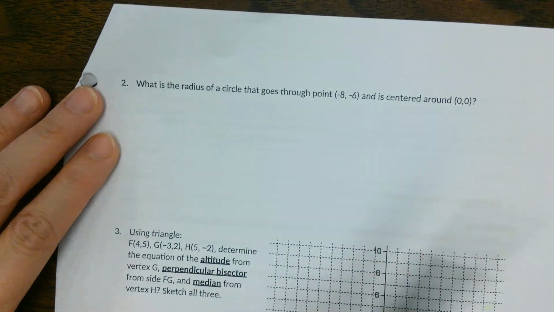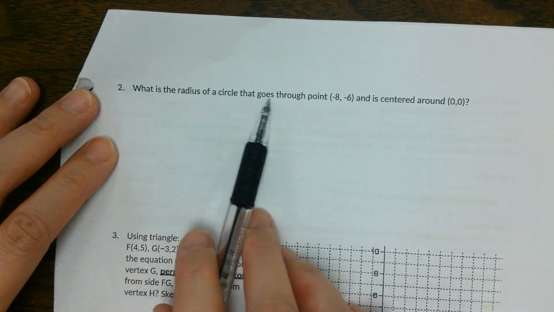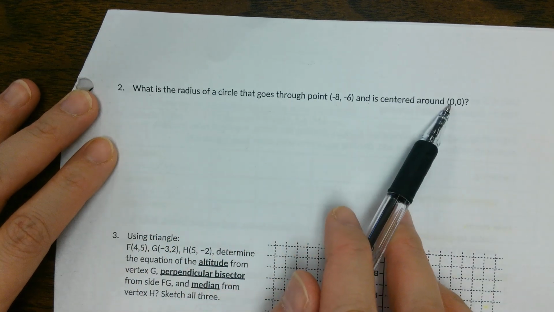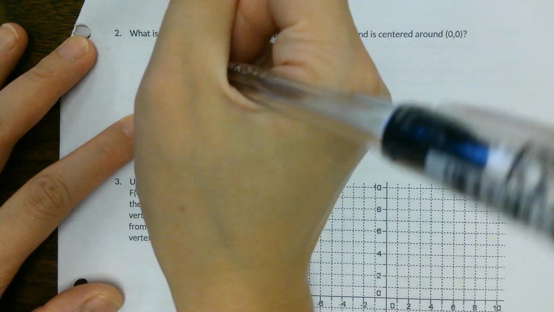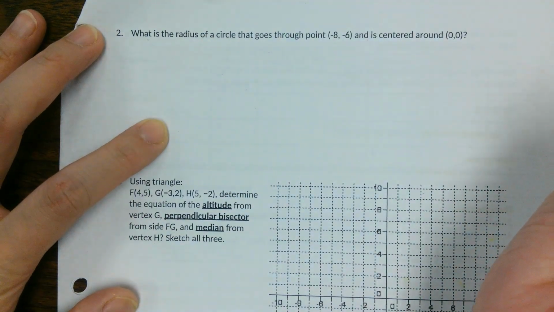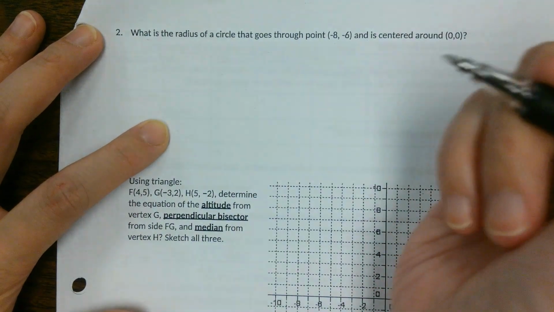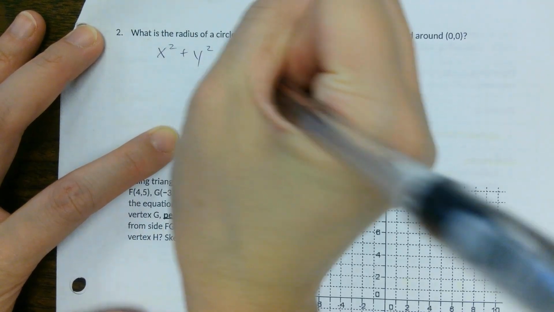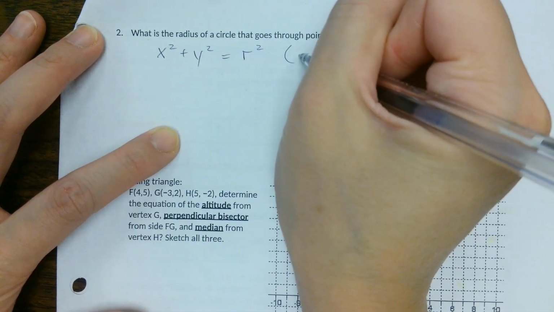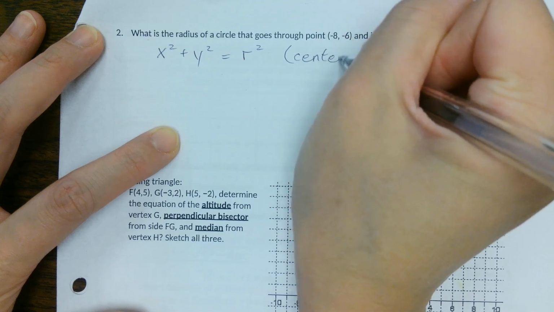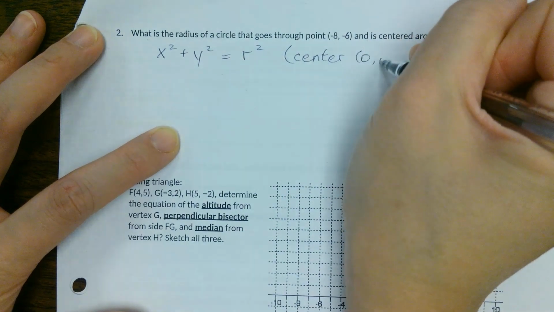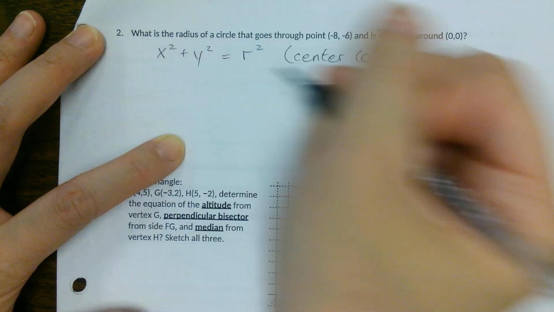Okay. What is the radius of a circle that goes through that point and has its center at 0, 0? All right. So what's the formula for a circle again? Yep. x squared plus y squared equals r squared. So this is at center 0, 0. Okay.